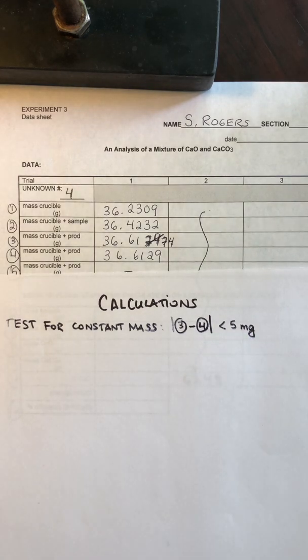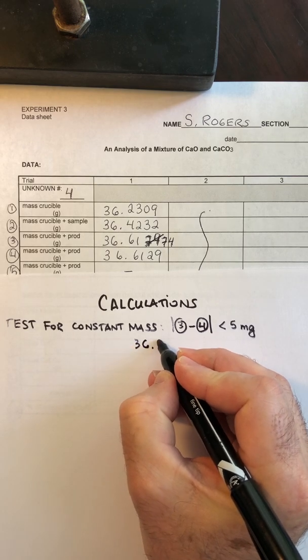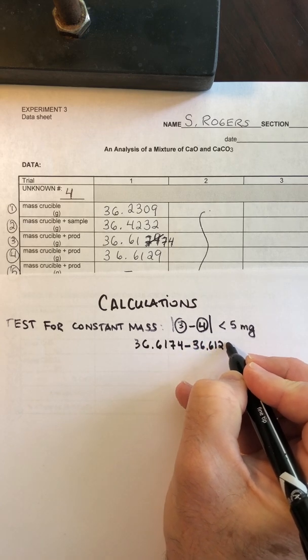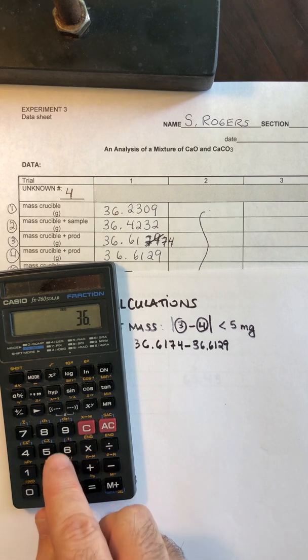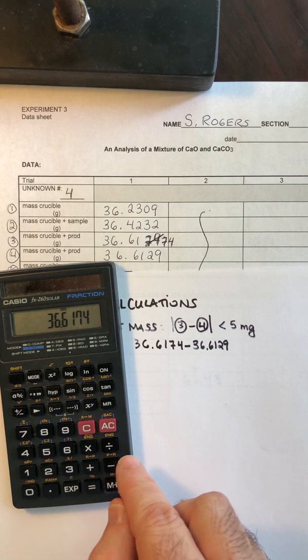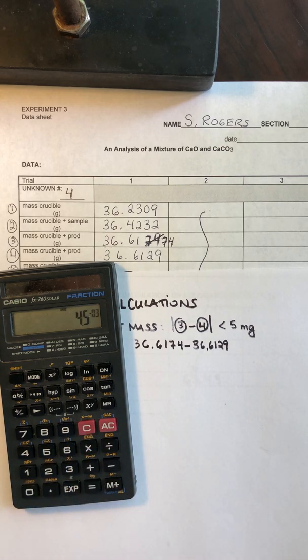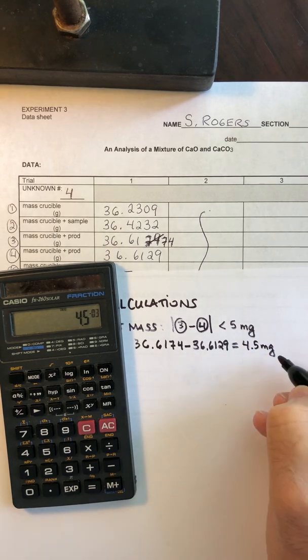Now, some of you might get thrown off because, of course, the balance doesn't read milligrams, it reads grams. So you have to remember that milligrams are the third decimal place in a digital display of grams, all right? So we have here, this would have been 36.6174 minus 36.6129, right? And I mean, I can do the calculation here if you want. Let's do it here. 36.6174 minus 36.6129, and that gives us 4.5 times 10 to the negative 3, which is 4.5 milligrams, right? So that means that we are okay.